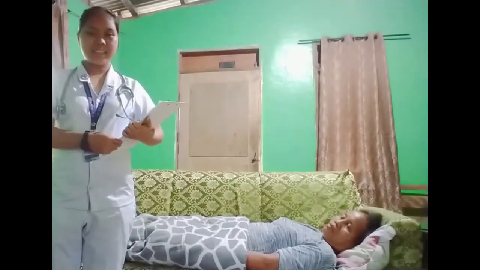So now I'll be assessing the abdomen. Prior to conducting the assessment, review the medical records of the patient and the doctor's order sheet if available. This is to know what assessment to do in the patient.